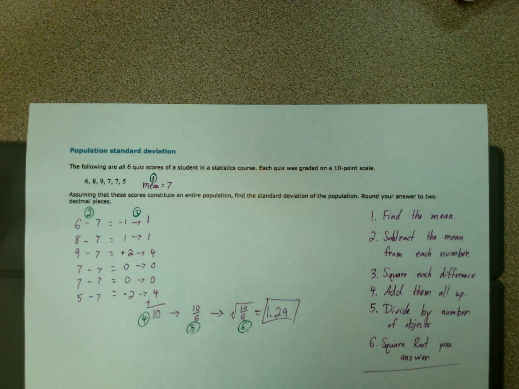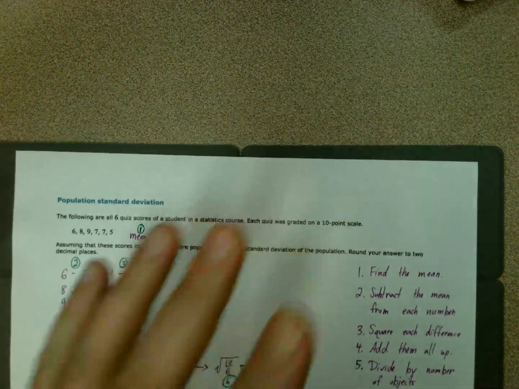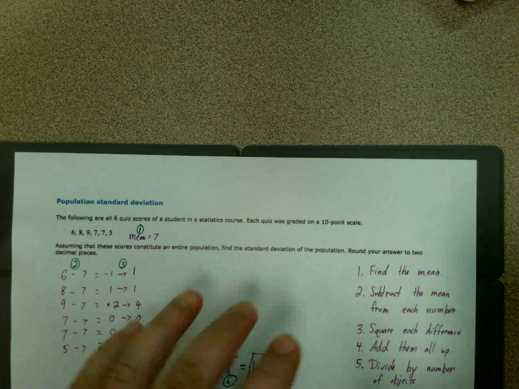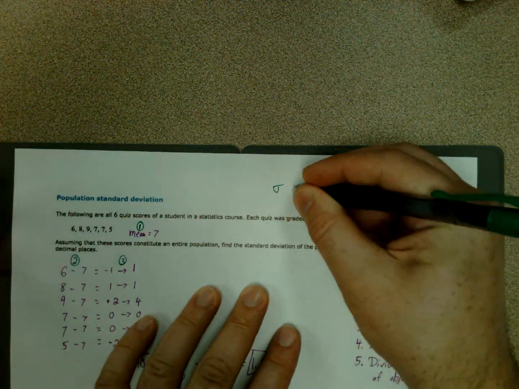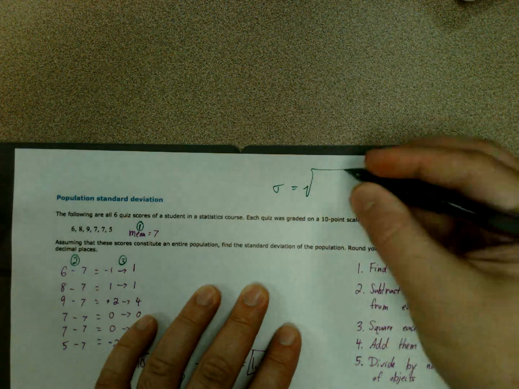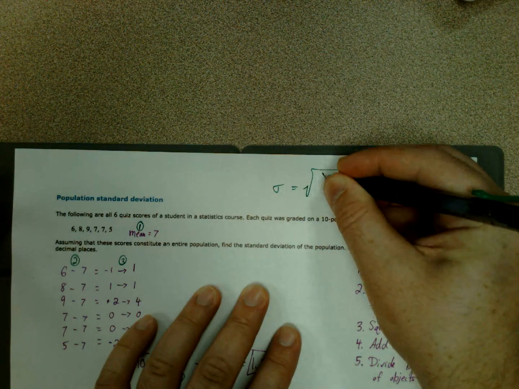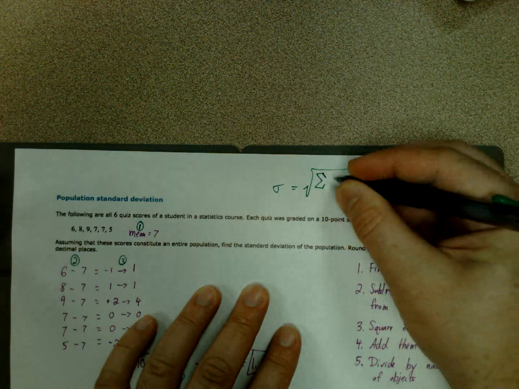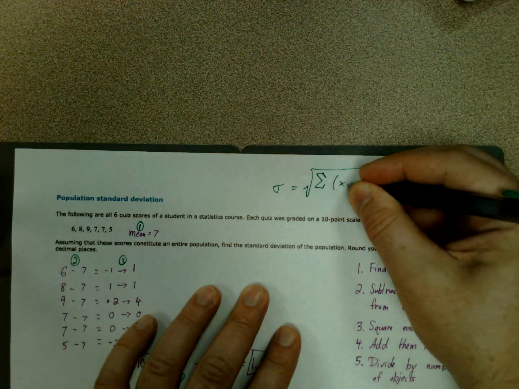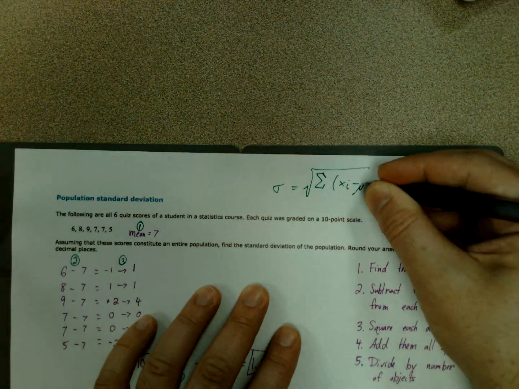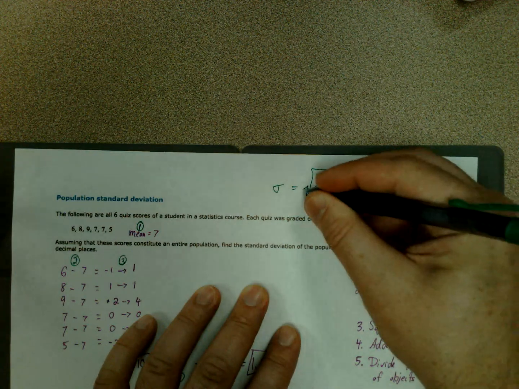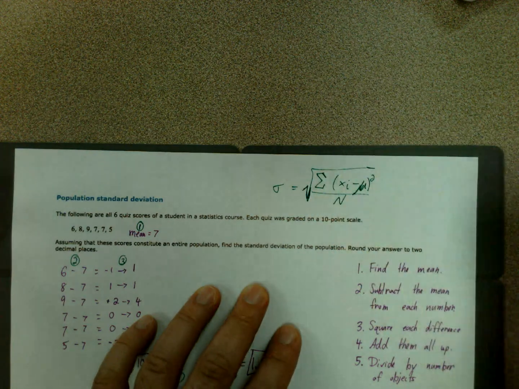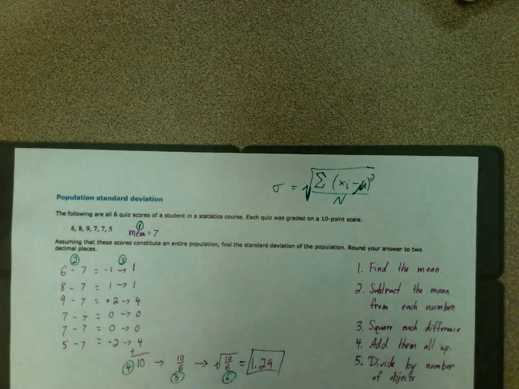All right, and the official formula, I'm not going to go through it too much, but since I did promise I'd show it to you, looks like this. So that's the official formula here.